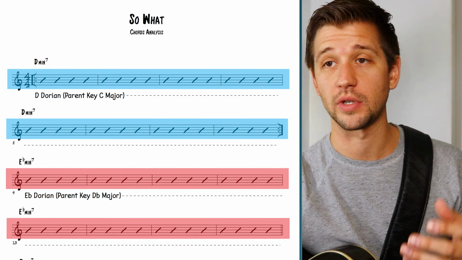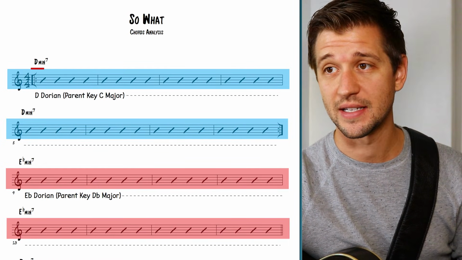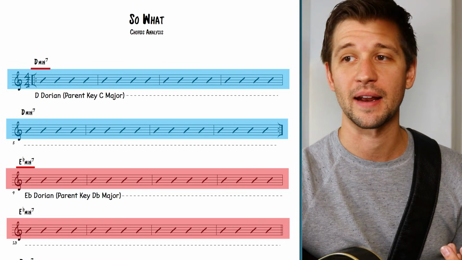Now, So What is a great introduction to what we call modal jazz, modal tunes, meaning that we're basing most of our improvisation off of the modes of the major scale, and there's not necessarily one parent key center. Now, in So What, there's only two chords. There's only D minor 7 and there's only E flat minor 7.